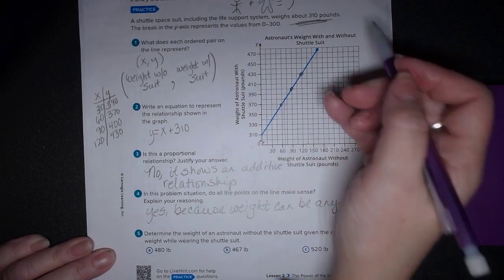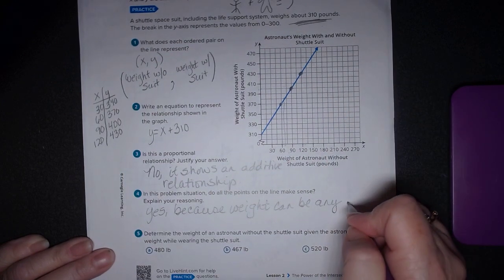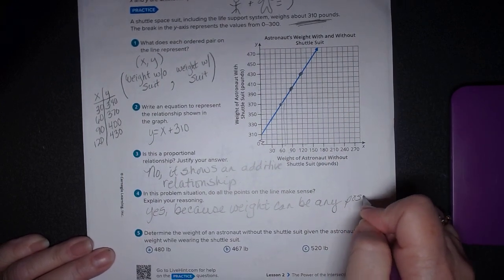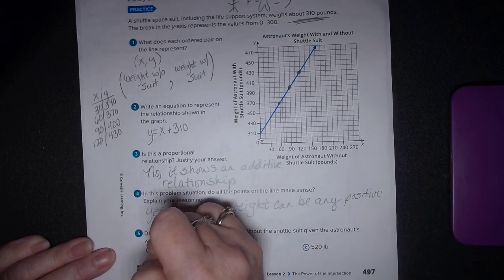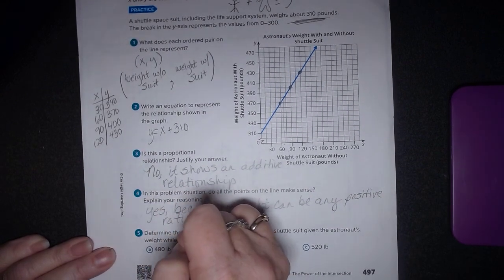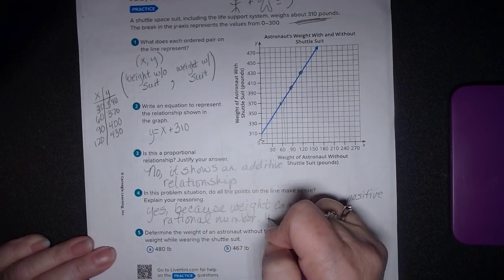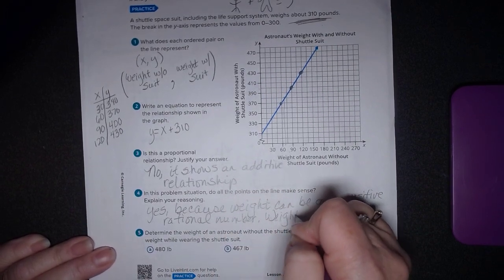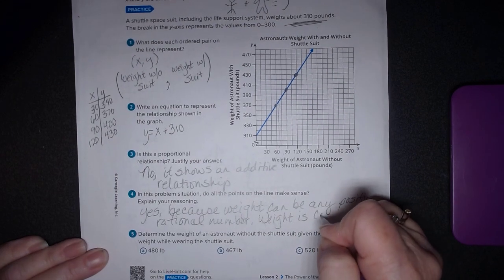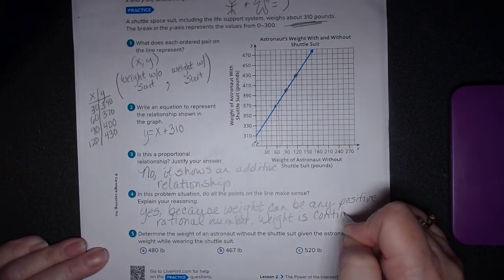But it can continue on this way. Can be any, I guess we better say positive rational number. And weight is continuous, which means it can be any number, even in between whole numbers.